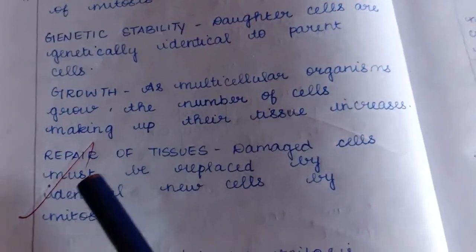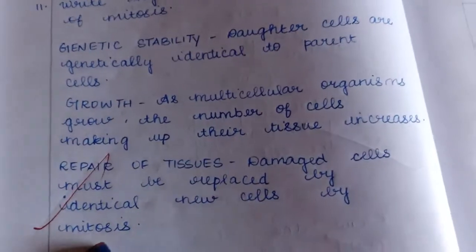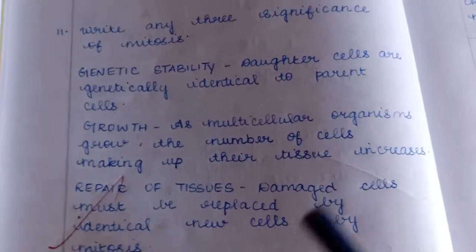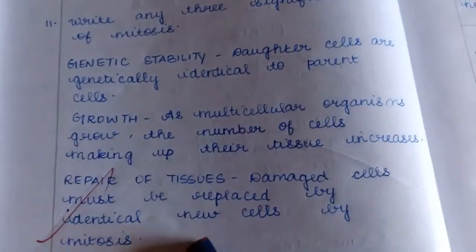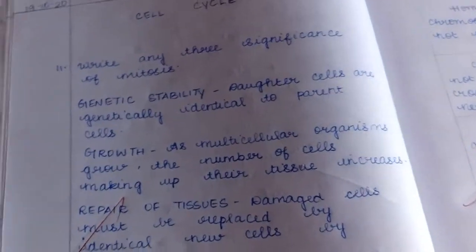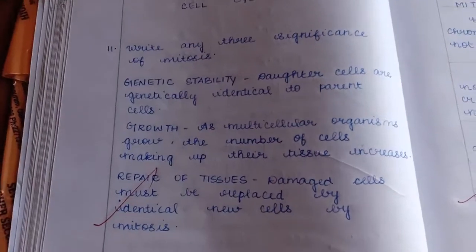Damaged cells must be replaced by identical new cells by mitosis. This would make the third significance. So, 3 significances: genetic stability, growth, and repair of the tissue. These 3 points make your first answer, that is significance of mitosis.